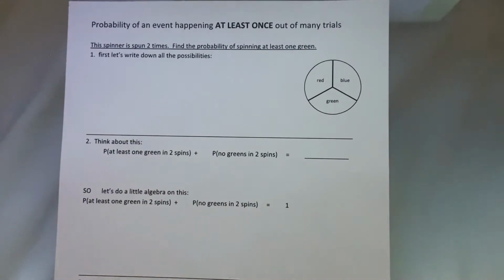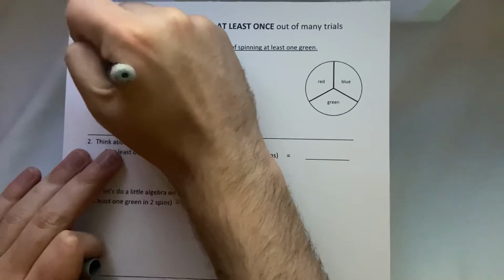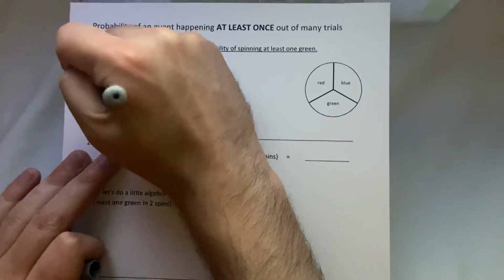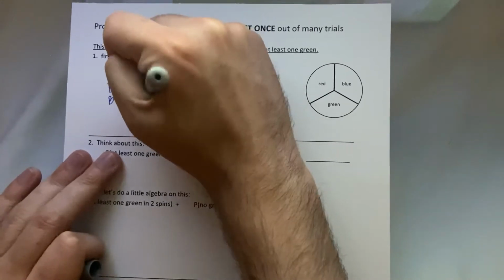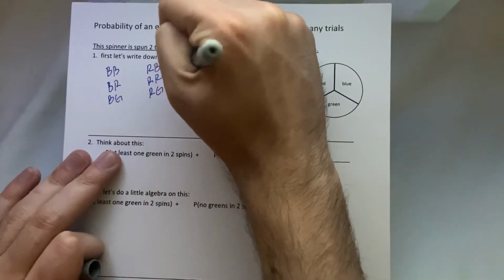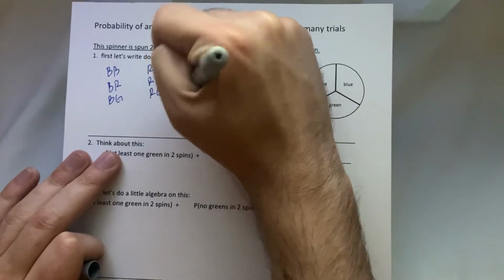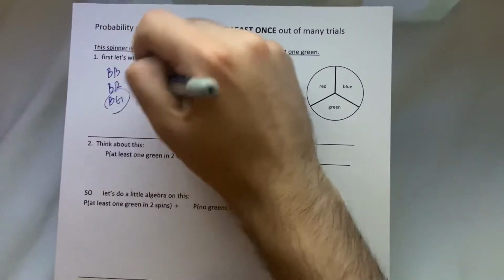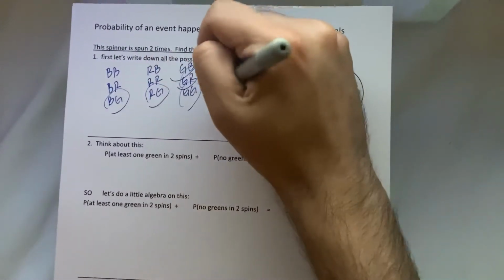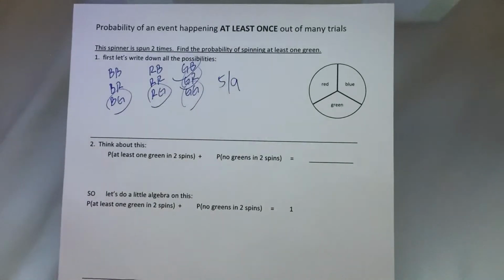Let's say the spinner is spun 2 times. Find the probability of spinning at least 1 green. Let's look first at all the possibilities. There's blue, blue, blue, red, blue, green, red, blue, red, red, red, green, green, blue, green, red, green, green. This says at least once. We don't care if it's once or twice. Looks like we've got 5 out of 9 have at least 1 green.